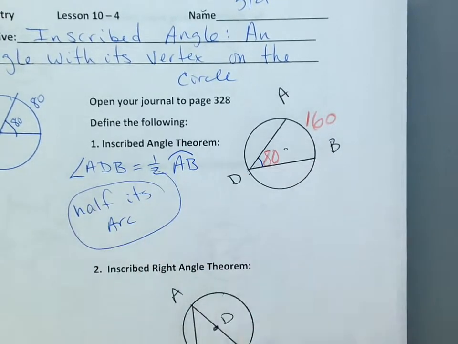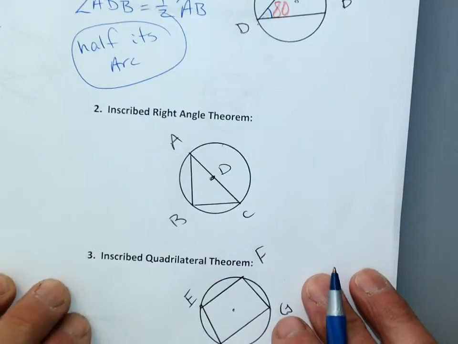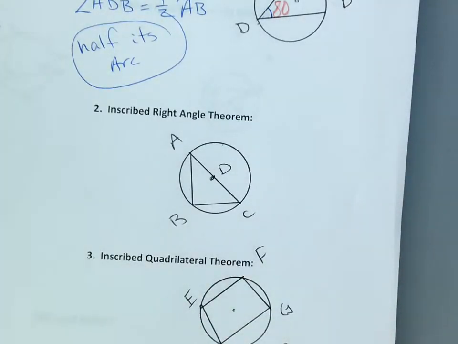Half its arc. So let me go up to number 2. It's called the right angle theorem. There's a reason for that, because if this is half a circle, how many degrees is half a circle? 180. So that would force that angle to be 90, which makes it a right angle. Well, not necessarily 45, we're not sure on that. But I am sure of this.